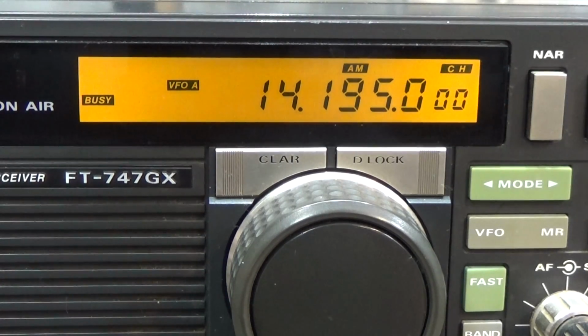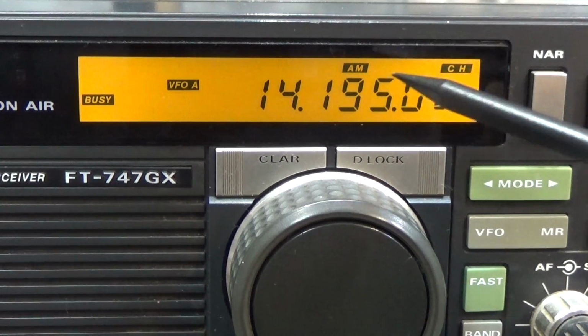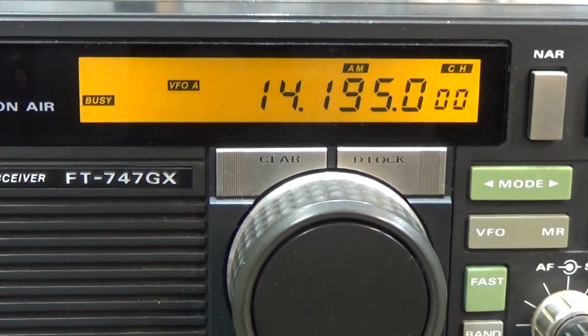To understand it all a bit better, I've set this old radio to AM modulation, and we want to show now on our spectrum analyzer how the carrier looks without any modulation.